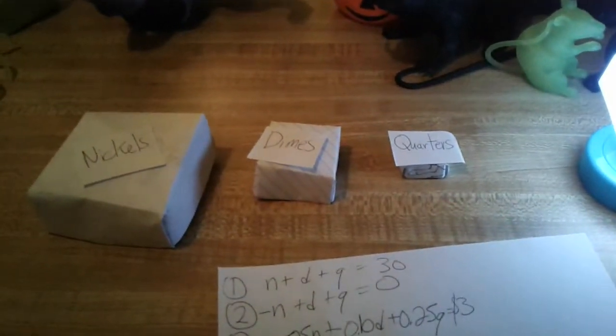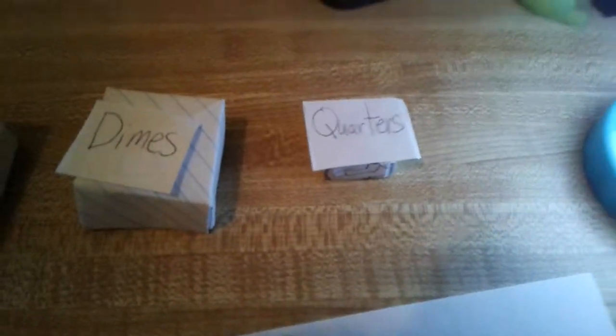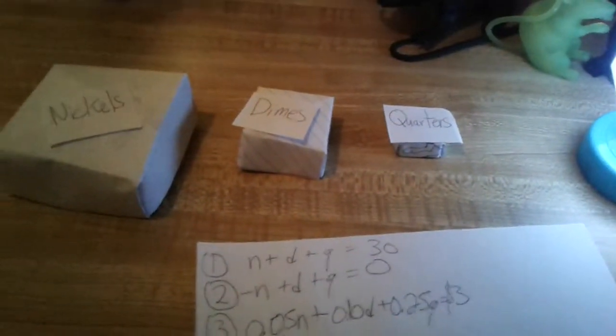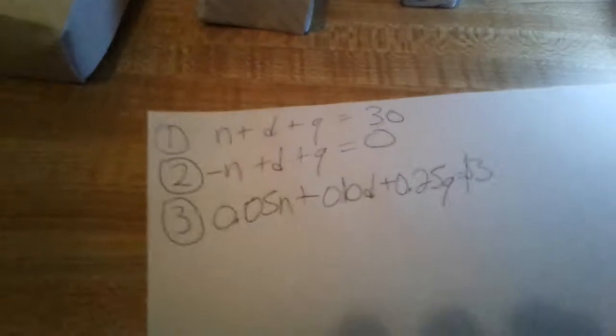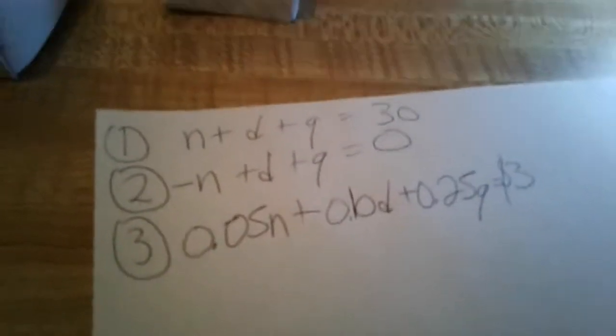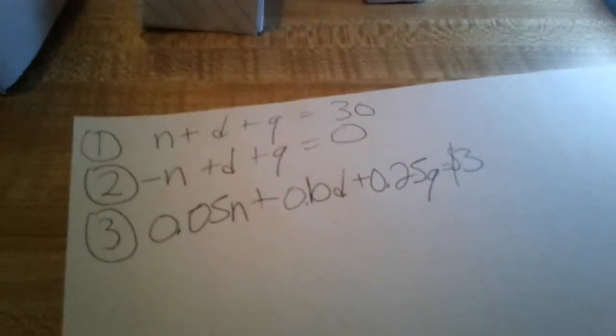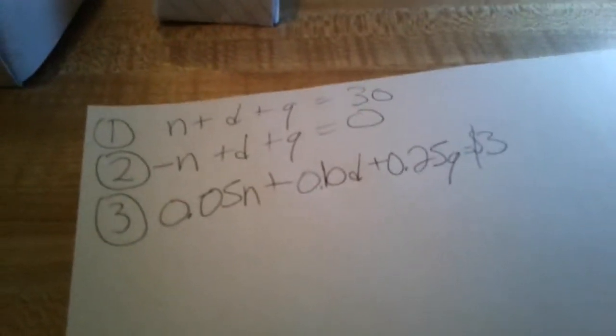Okay, so we have 3 boxes, one with nickels, one with dimes, and one with quarters. Before we open these boxes, though, let's see if we can figure out how many of each coin are in the boxes given this information. We have a system of 3 equations right here. We're going to use substitution to solve for these 3 different coin numbers.